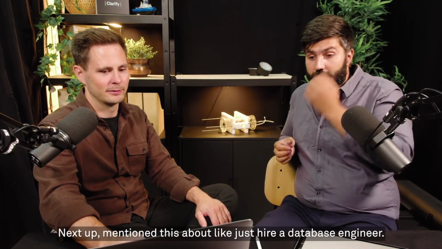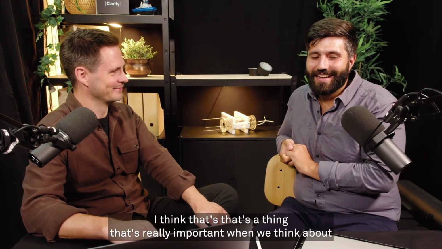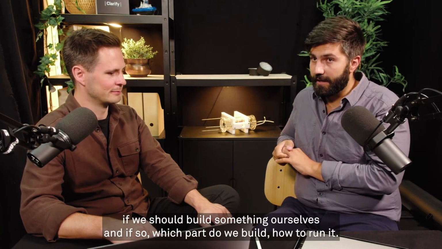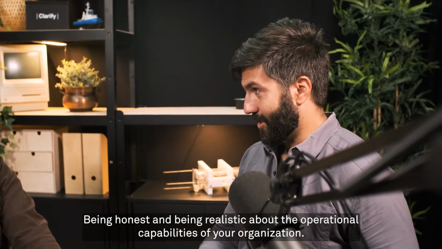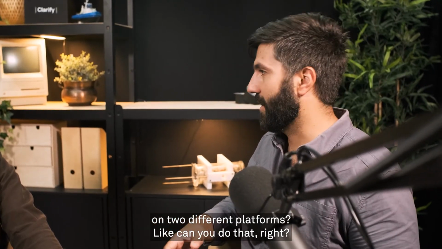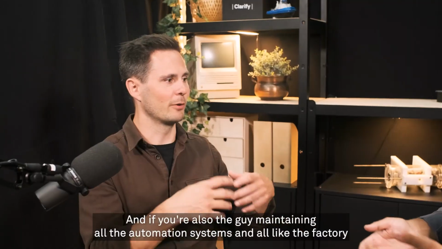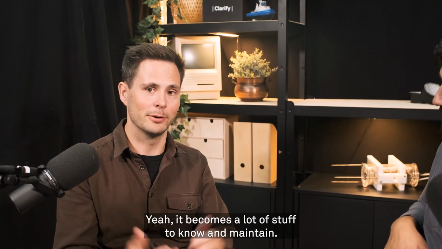Next up, you mentioned this about hiring a database engineer. I think that's really important when we think about if we should build something ourselves, and if so, which part do we build, how do we run it? Being honest and realistic about the operational capabilities of your organization. If you're the only one who can program, do you really want to have 3 different languages on 2 different platforms? Can you do that, right? And if you're also the guy maintaining all the automation systems and the factory in general, then throwing on the added complexity of running software at scale in the cloud, it becomes a lot of stuff to know and maintain.